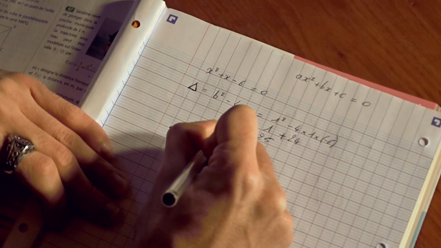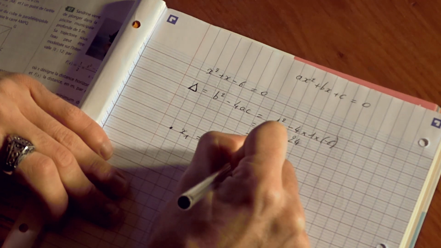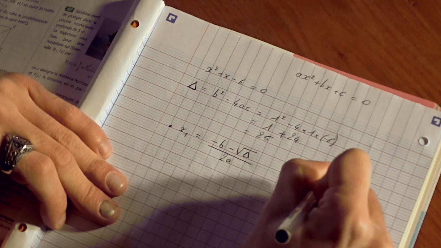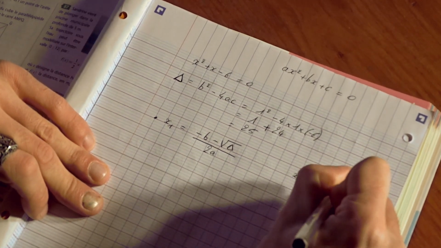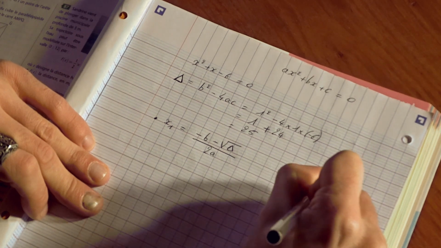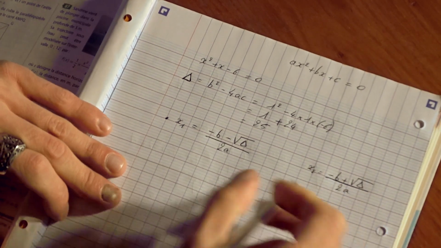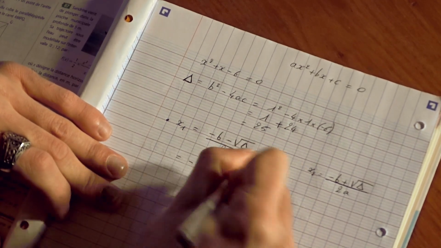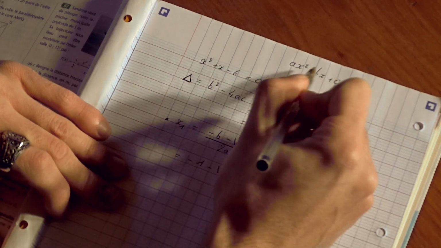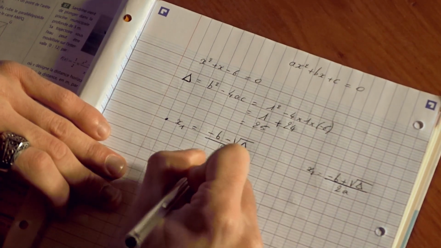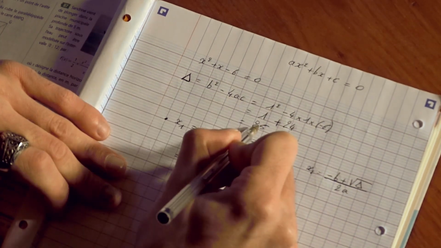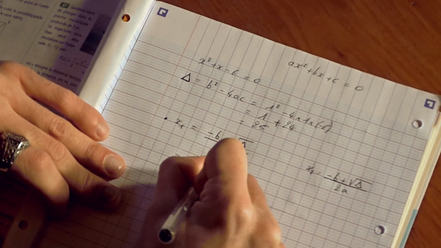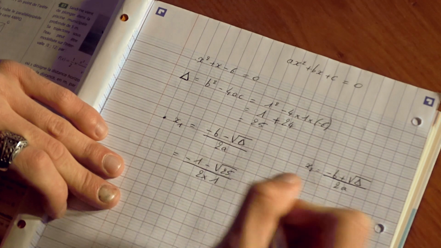Which are x1 égale moins b moins racine de delta sur 2a, x2 égale moins b plus racine de delta sur 2a. So this one is moins 1 moins, because b here it's 1, moins 1 moins racine de delta 25, 2 fois 1.